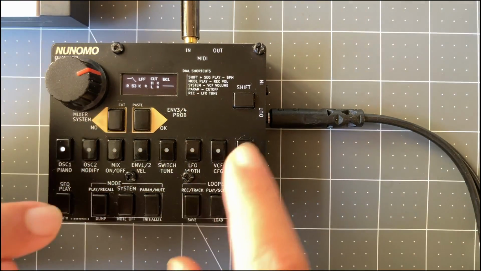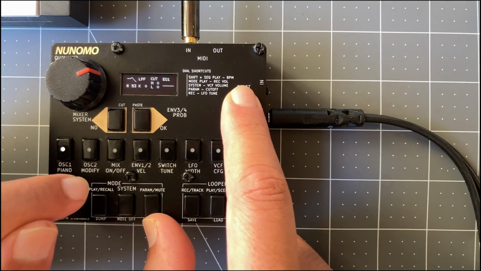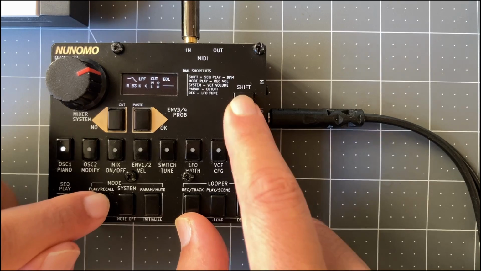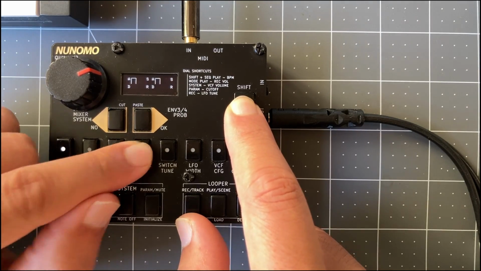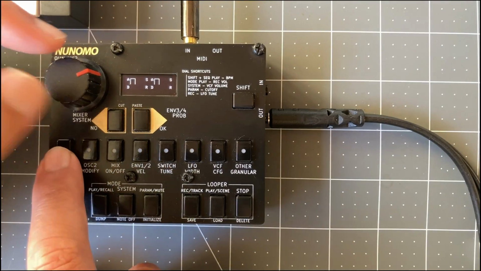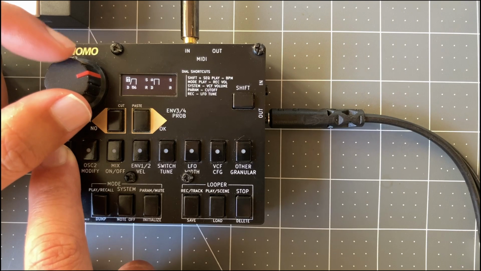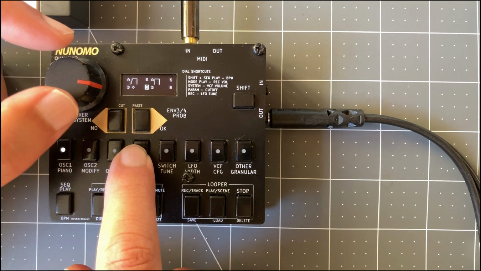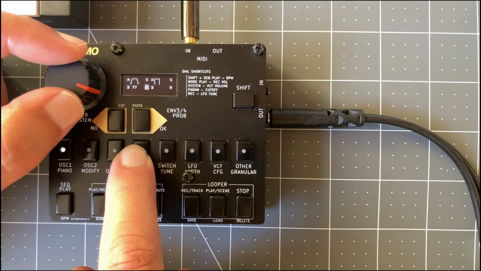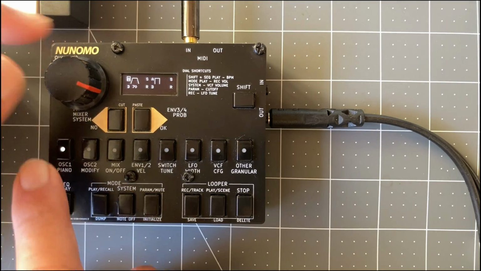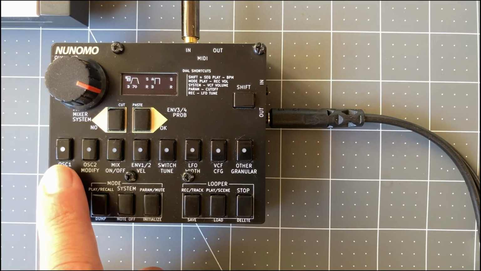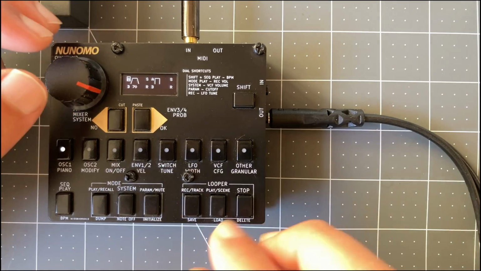And let's set the envelope. Go to envelope, shift, and this one, envelope 1, 2. And then I wanna make this a slow attack, and then a slow release too. Okay.